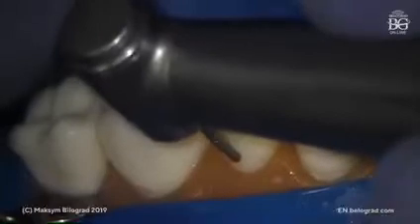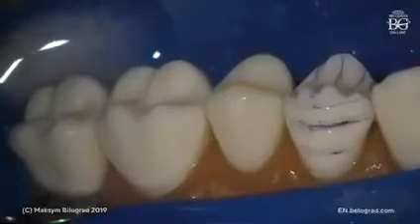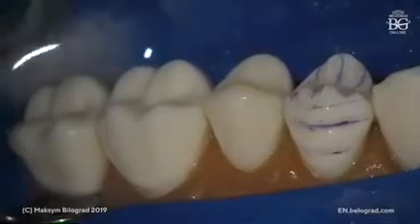You have to keep your burr really parallel to the surface that you prep, because sometimes, trying to make the finish line, people make this straight angle like you see on the screen, but it will be a mistake, because within a few seconds you will get the hugest undercut in the history of dentistry.